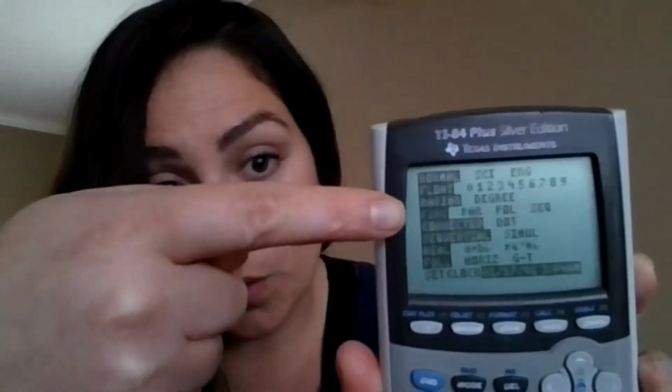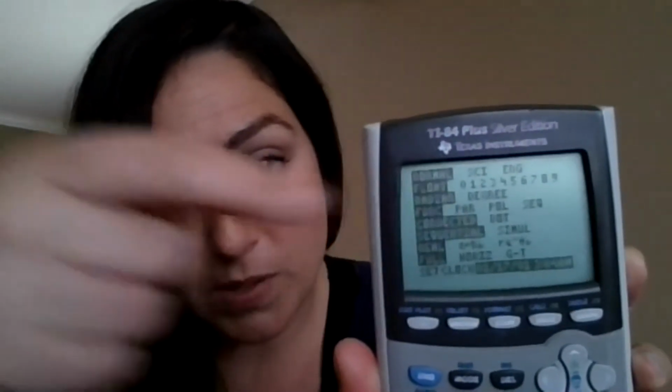Okay, so we're going to start by hitting mode. So we hit mode, and then we should get a bunch of options. We're going to scroll down to, for me, the fourth option. It says function. We're going to scroll over to select parametric. So it's the second option, and hit enter.